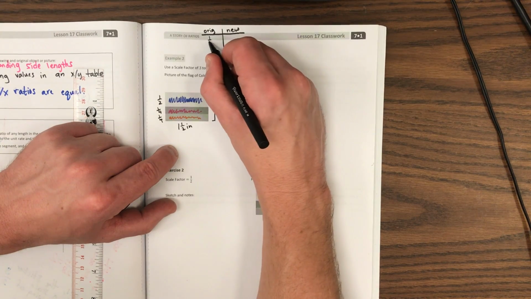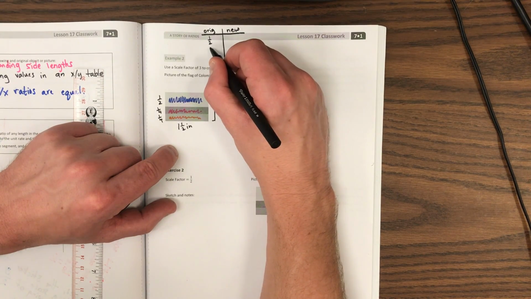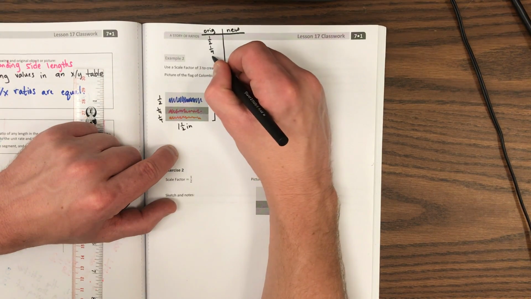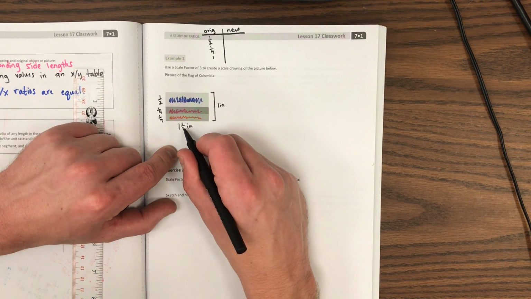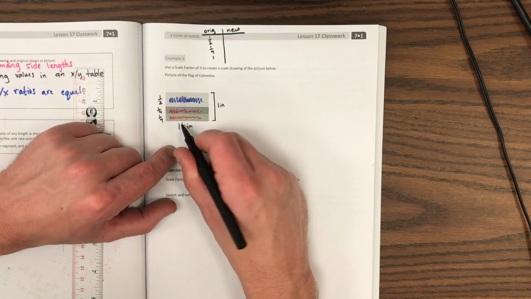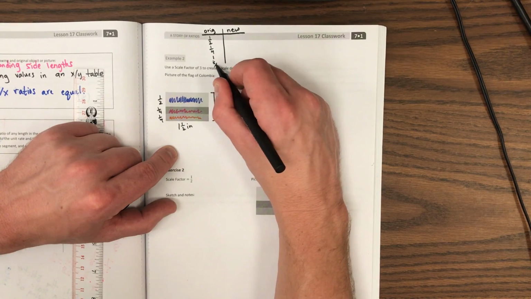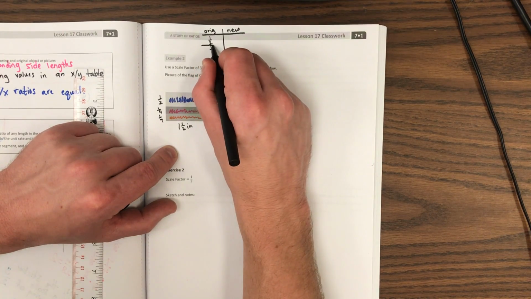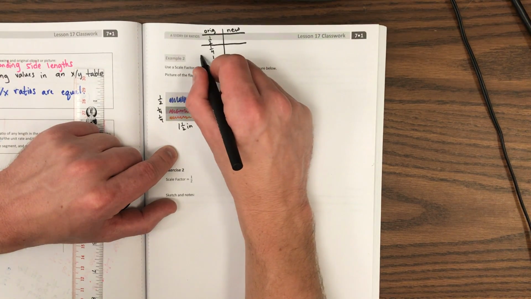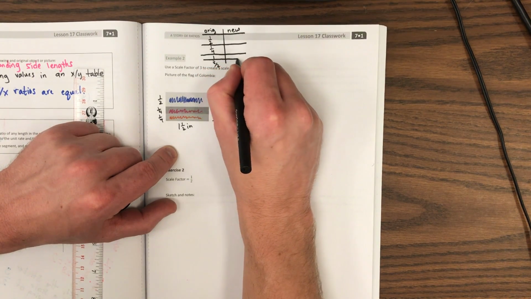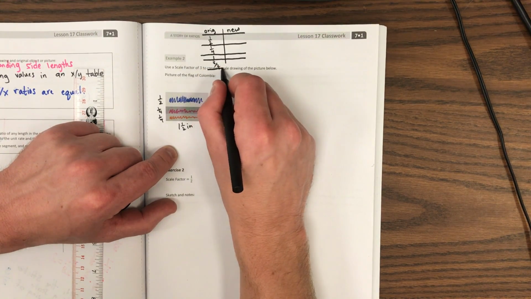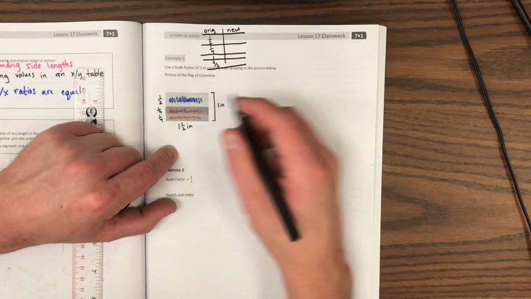So original is 1/2, 1/4, 1, and I'm going to write 1.5 as 3 halves. Because 2 times 1 is 2, plus 1 is 3, so 3 halves. And then since I'm using a scale factor of 3, I just multiply all of these numbers by 3, and that's how big the side on my new flag needs to be.